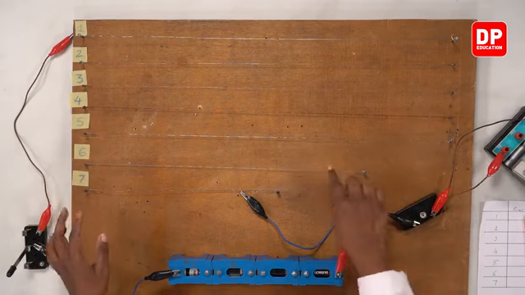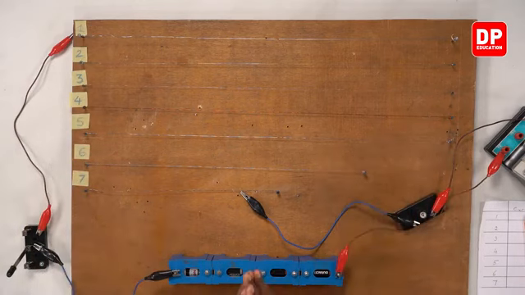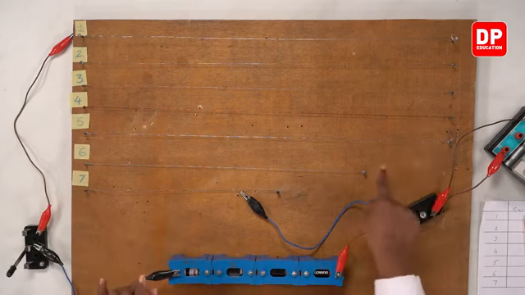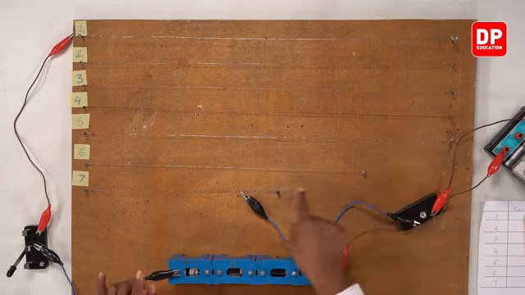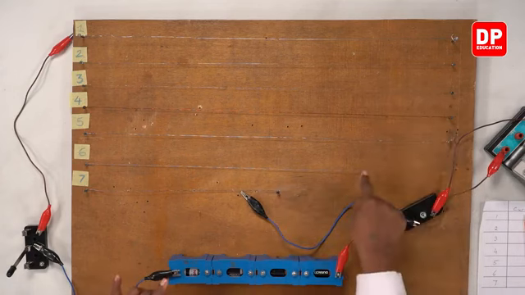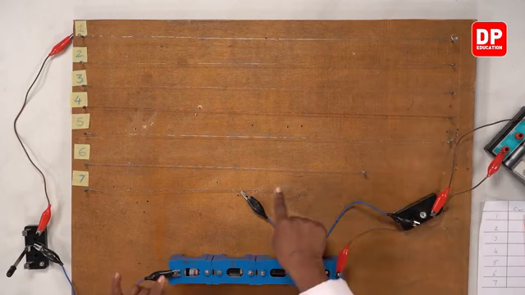They have the same thickness. They are made from the same material. Everything is iron. Only thing is the distance, the length is different. 5 is the longest one, 6 is shorter than that, and 7 is the shortest conductor.